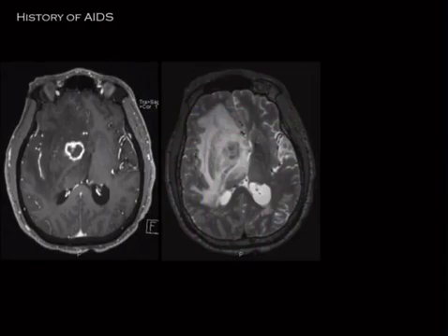All right, so here's another guy with AIDS, and point out a few things here. One, we've got a ring-enhancing lesion, and that in itself could be lots of different stuff, right? But then when we look at the T2, there is way too much T2 hyperintense signal, right? Look, this thing's not even that big. Why would you have that much T2 signal abnormality? It's a lot of edema, right? It's a lot of edema.